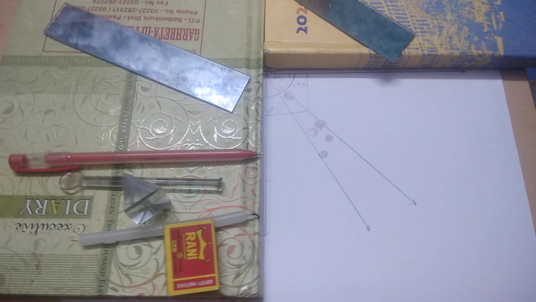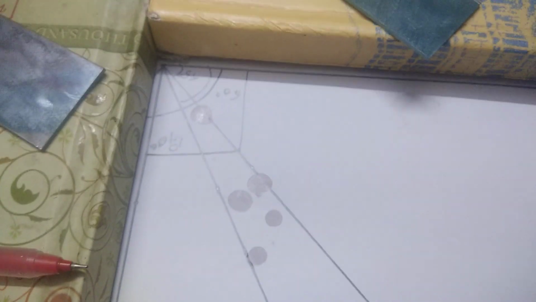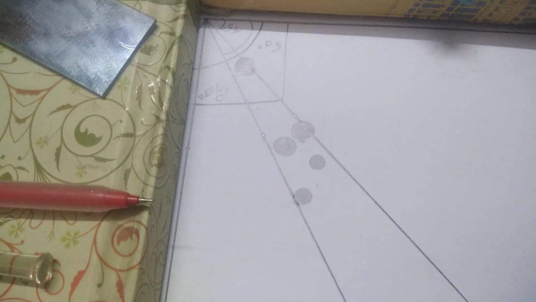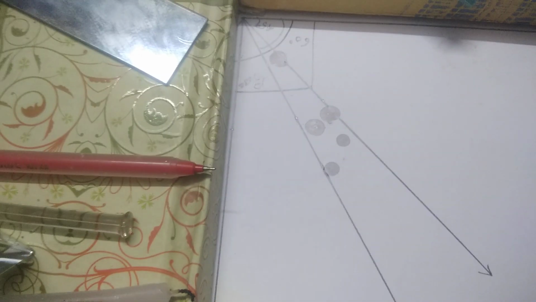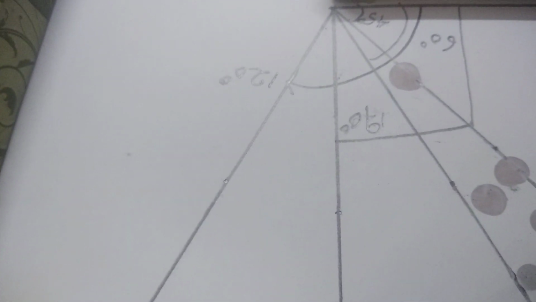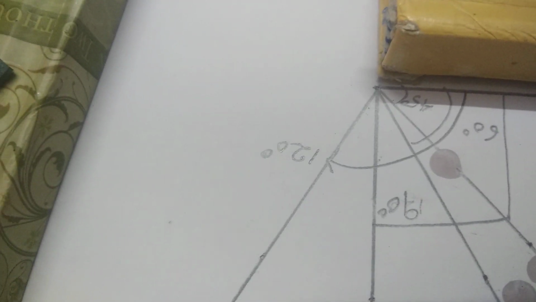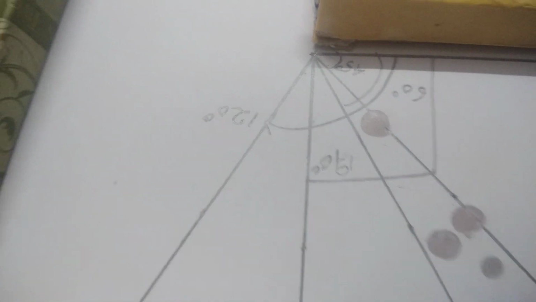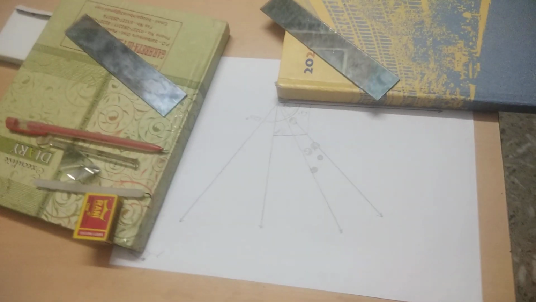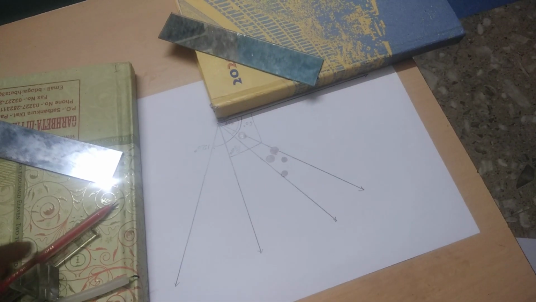angles, right? First of all, you see, we have drawn the angles here. First one is 45 degree, 60 degree, 90 degree and 120 degree. See here, this is 120 degree. This is 90 degree. This is 60 degree and this is 45 degree. With these angles, we will see how many images are formed by two plane mirrors.